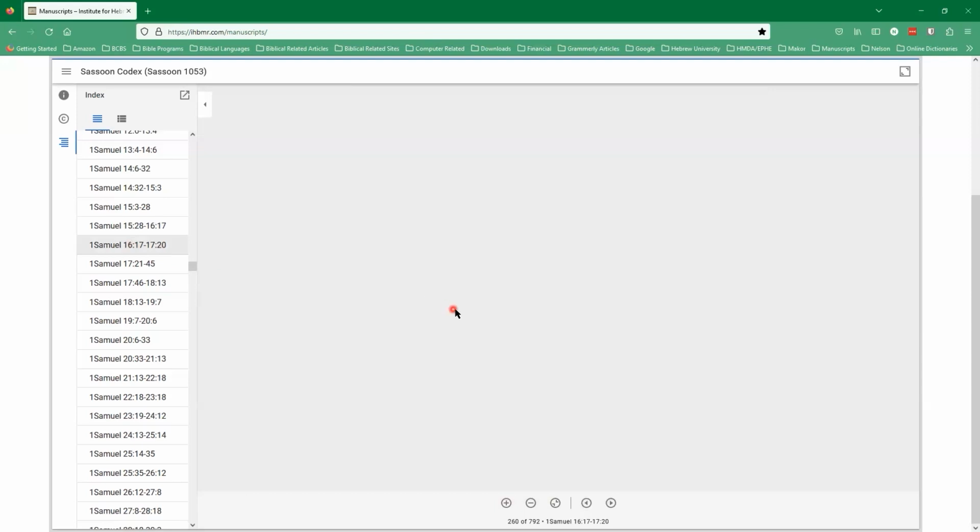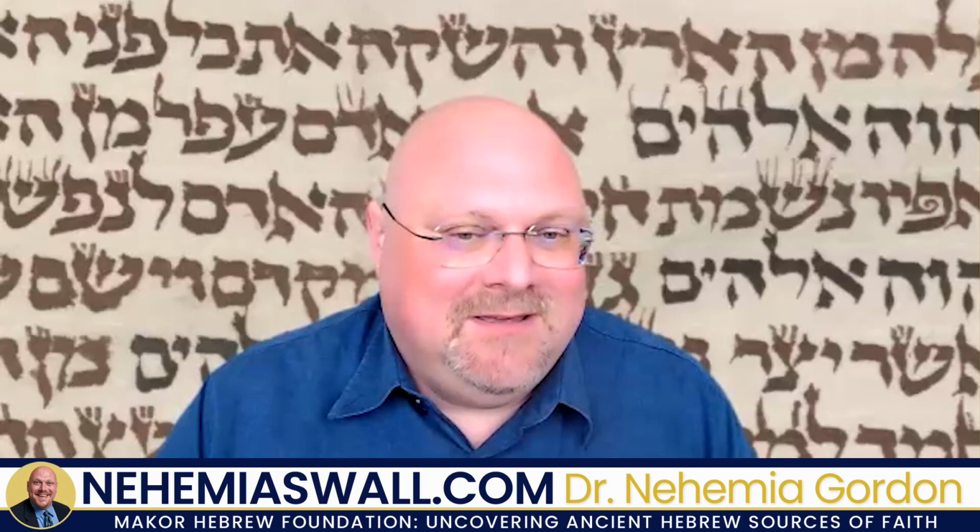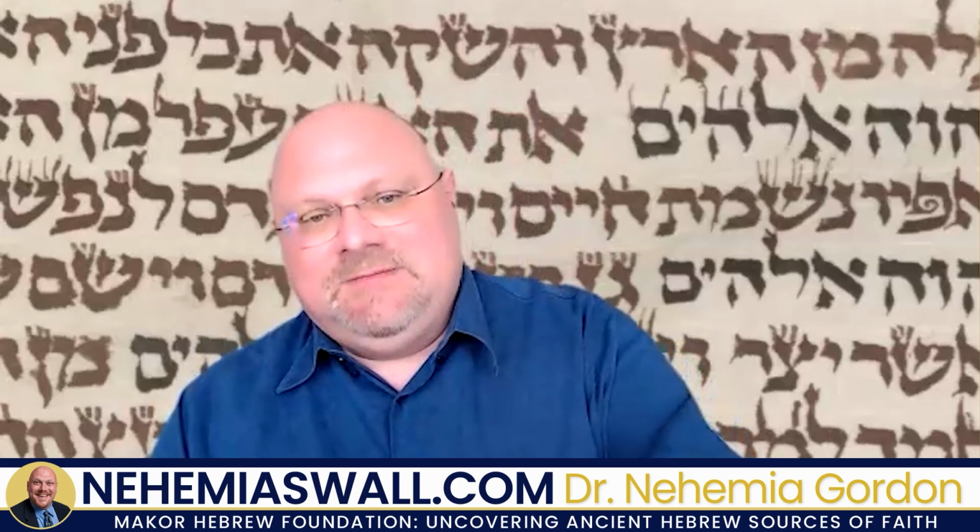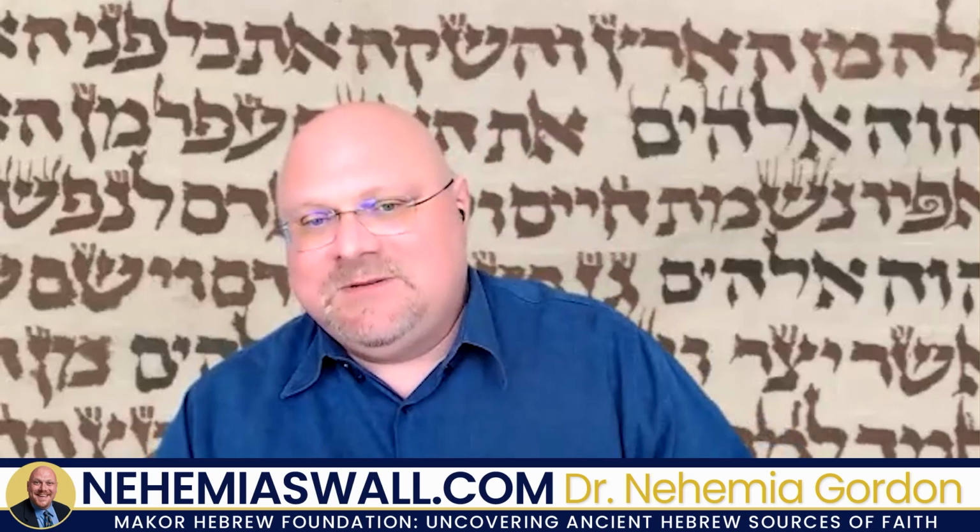This is the previous page, 260. That's 16:8. I'm sorry, so this goes up to 16:17, the previous page. It takes a little bit of time. We're working on making it faster. These are big images. The National Library of Israel actually has these images online, but they don't have them indexed by verse number, and I don't think theirs is any faster than ours.